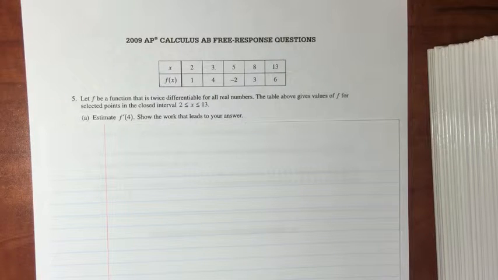Part A says, estimate f prime of 4. Show the work that leads to your answer. So what we're doing here is we have a table of x values and f of x, and they want us to find f prime of 4. So we're given the basic function and we need to find the derivative of an x value that's not there. So what we're going to use is the mean value theorem.